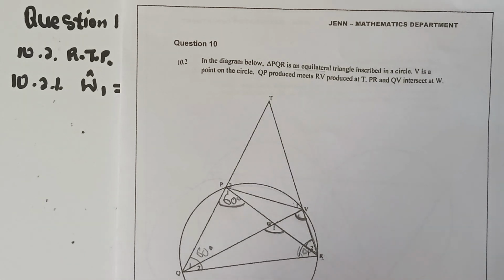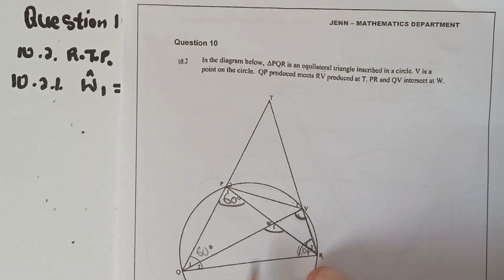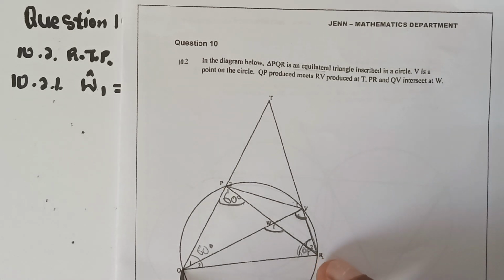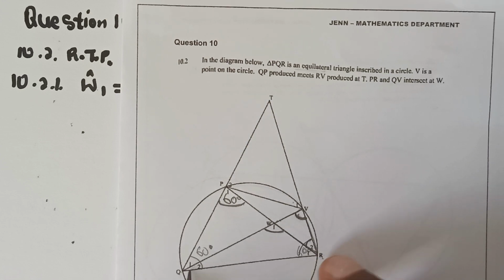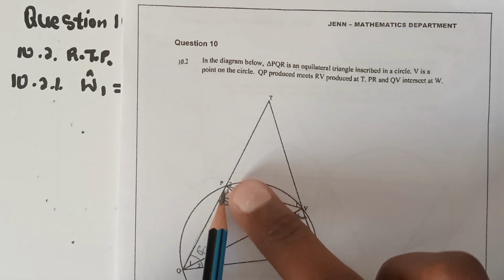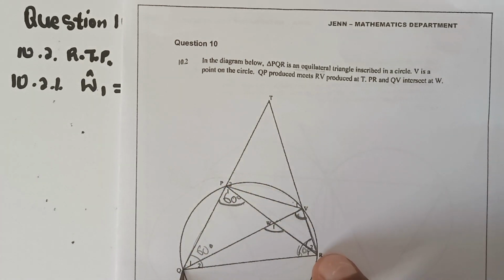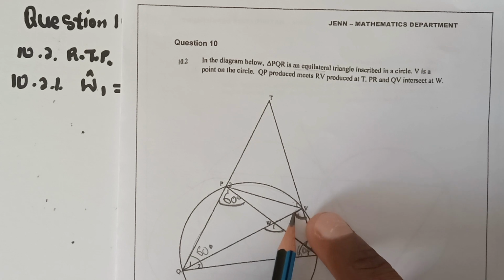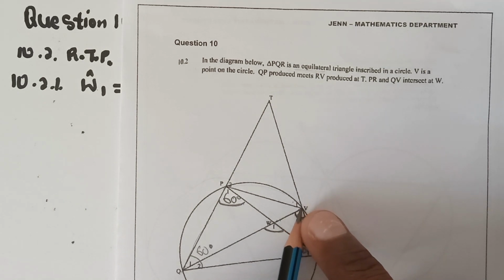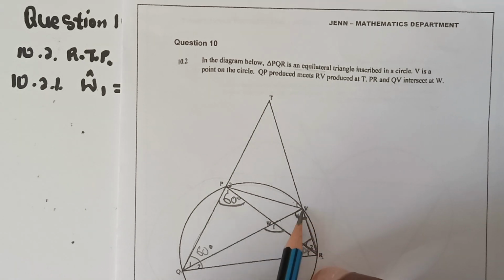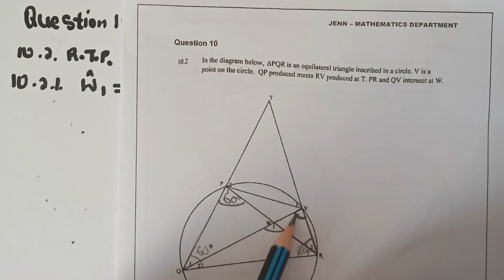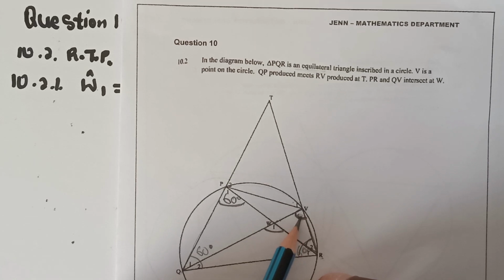I hope you all see that the 60 degrees here is equal to this angle WVR because of angles in same segment. The segment that we are talking about is QR. It subtends the 60 degrees, and this same segment also subtends the angle QVR. Then definitely this angle is equal to this angle.